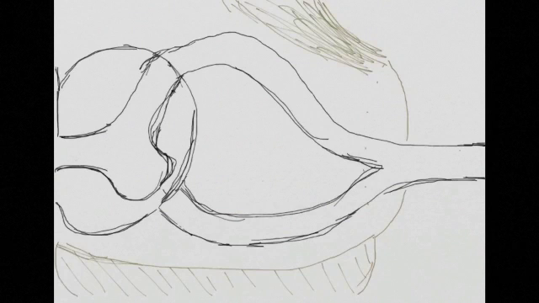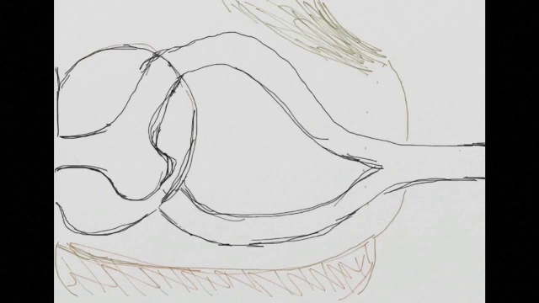On this picture here, you see the vertebra as it surrounds the spinal cord. Here we can see the spinal cord as well. And now we concentrate on the nerves as they enter and exit the spinal cord.